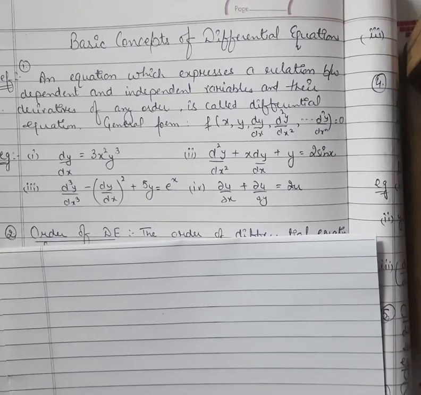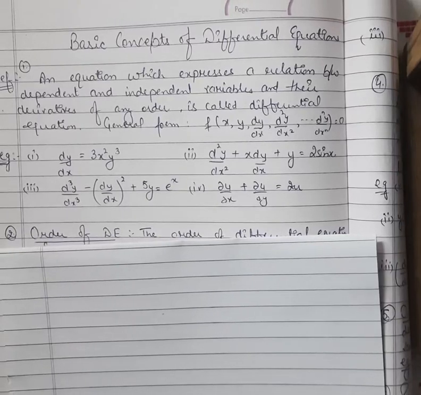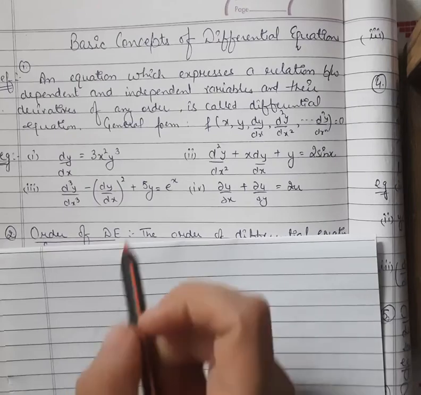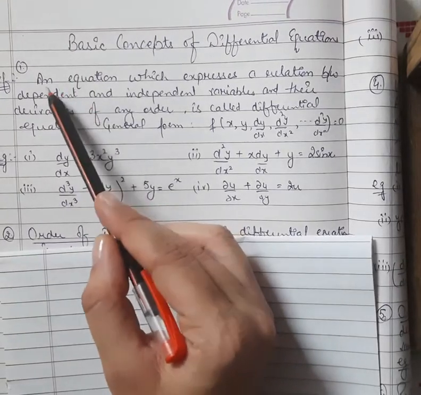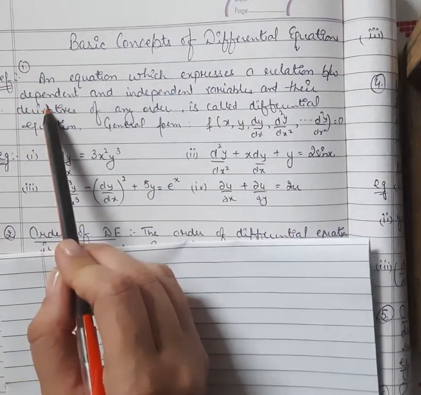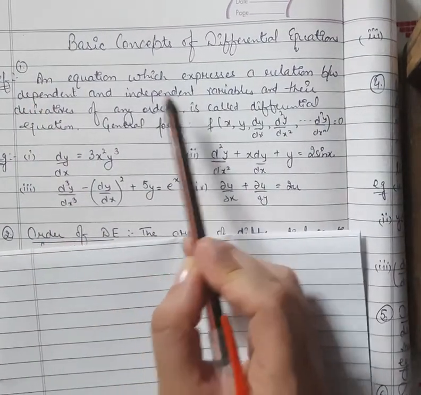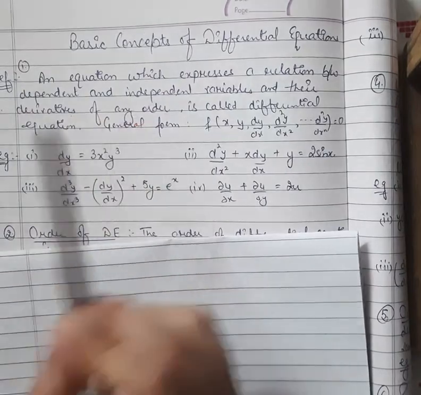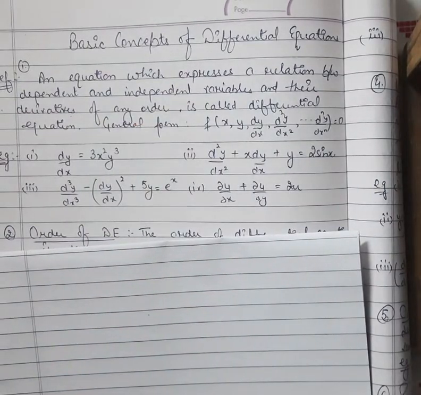Hello students, in this video we are going to discuss the topic of differential equations. Let's start with the basic introduction. The definition of differential equation: an equation which expresses a relation between dependent variable, independent variable and their derivatives of any order is called differential equation.